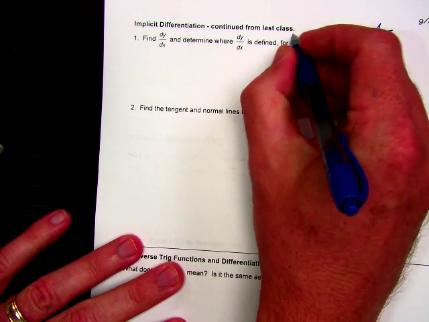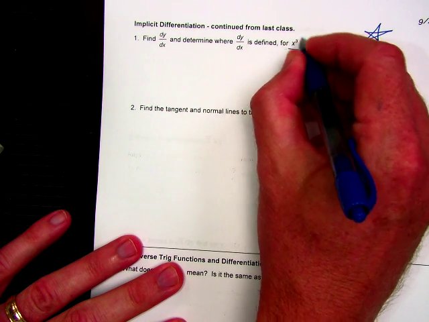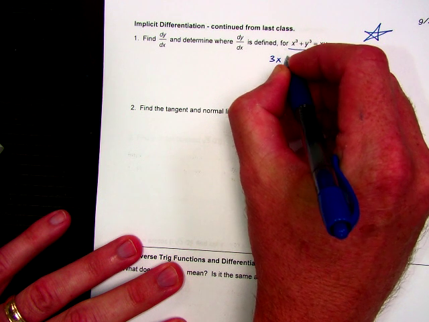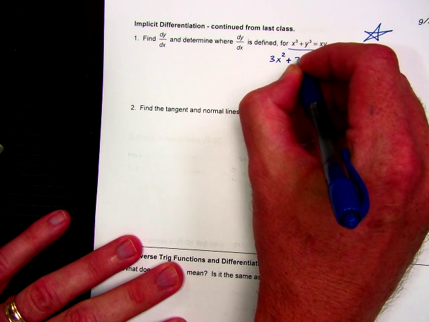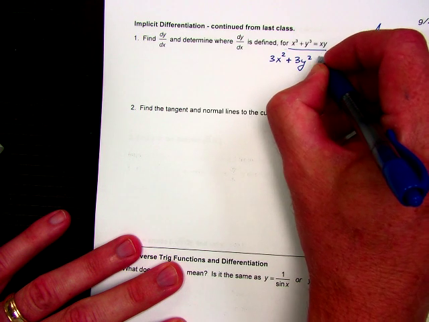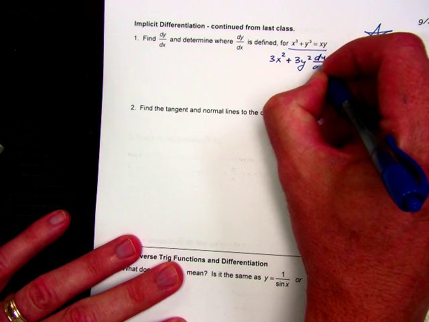Okay, so we're going to differentiate with respect to x. So this is 3x squared plus 3y squared y prime, or dy/dx. Today I'm going to write it as dy/dx on this one.